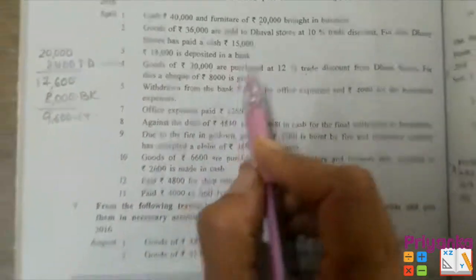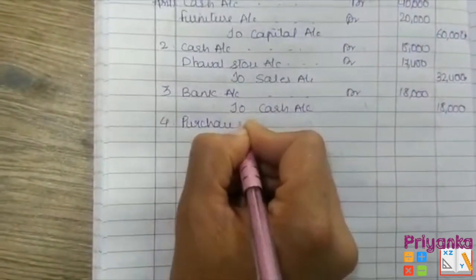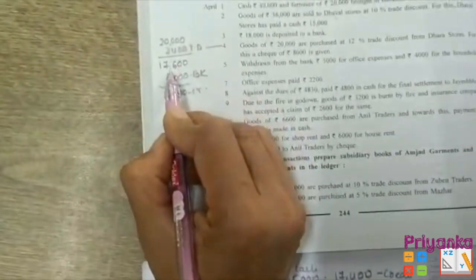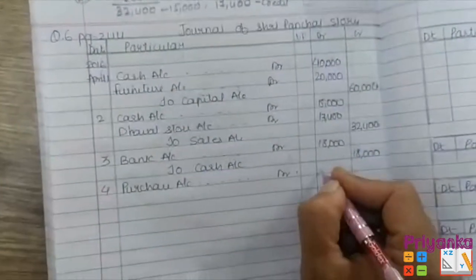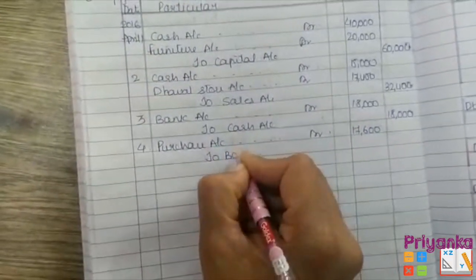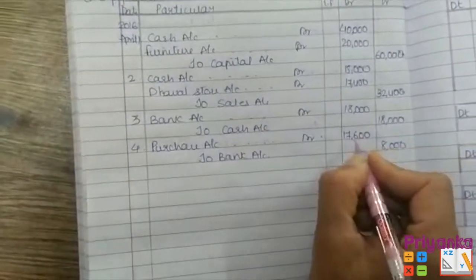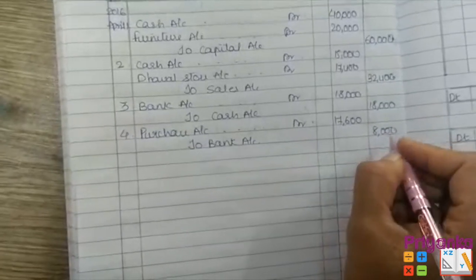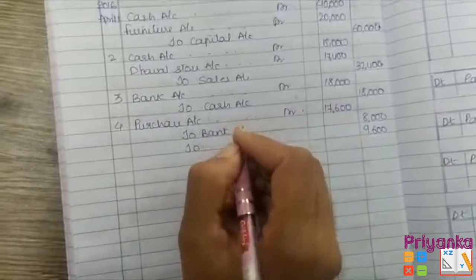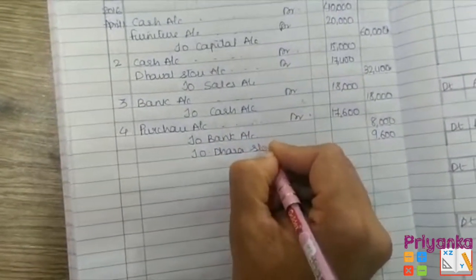So this is the purchase transaction. First write down Purchase Account on the debit side with the amount after trade discount, that is 17,600. To Bank Account, the amount paid by cheque, that is 8,000. 17,600 minus 8,000, the remaining balance is 9,600, which is still on credit. So we'll write the name of the person, Dhara Store Account.